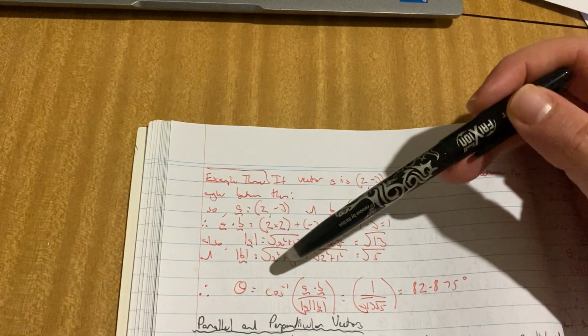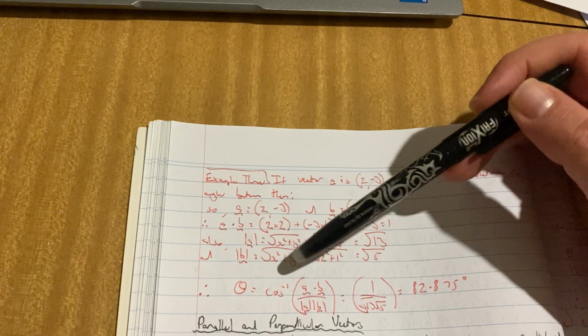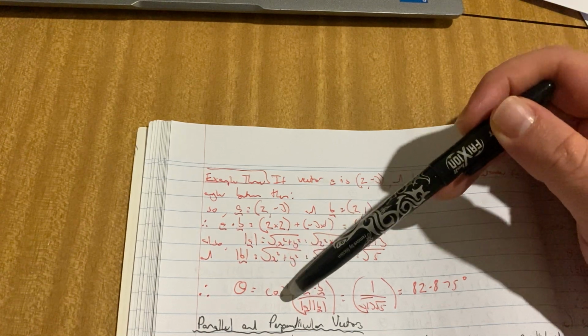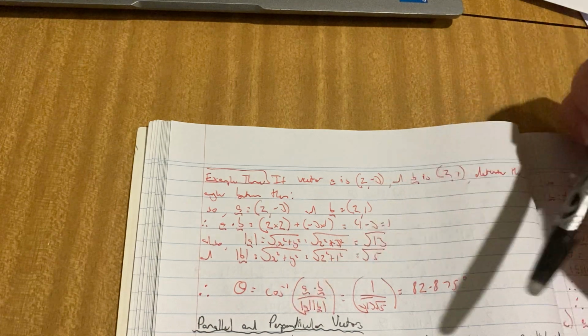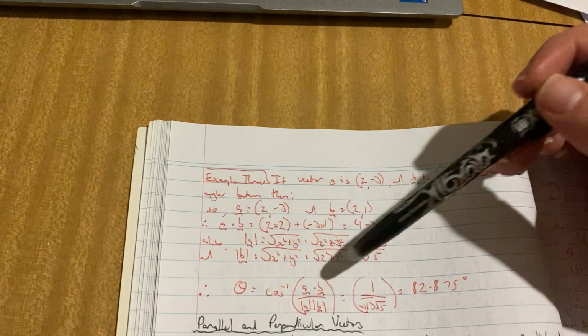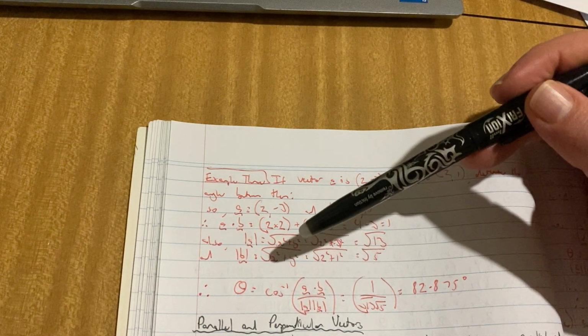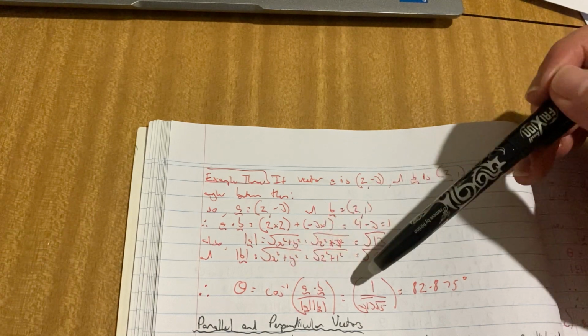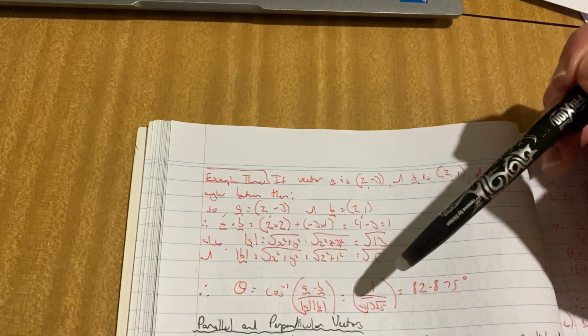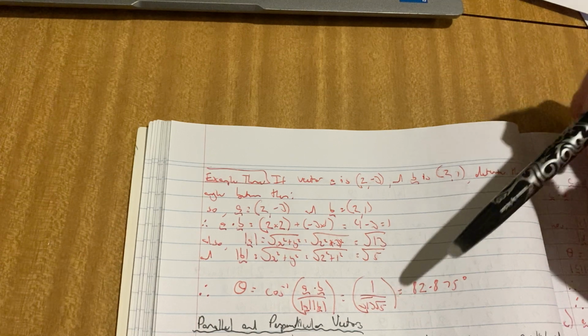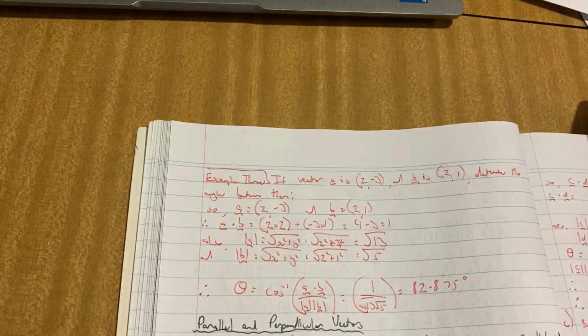The angle is inverse cos of the dot product divided by the multiplication of our magnitudes. So in this case, inverse cos of 1 over root 13 root 5, which gives our answer of 82.875 degrees. Simple as that.